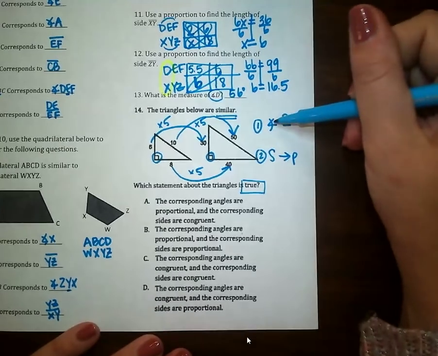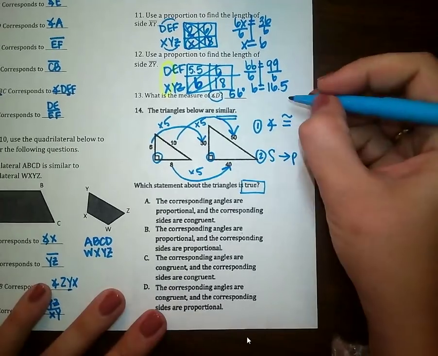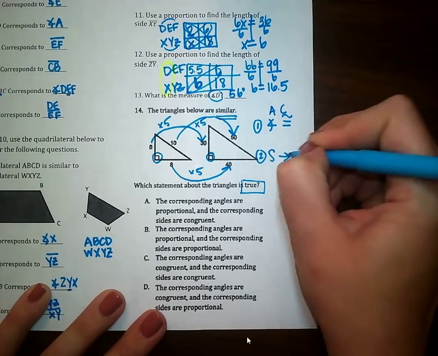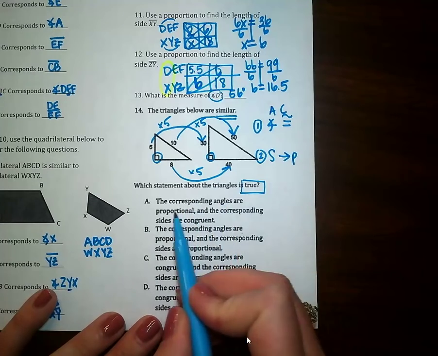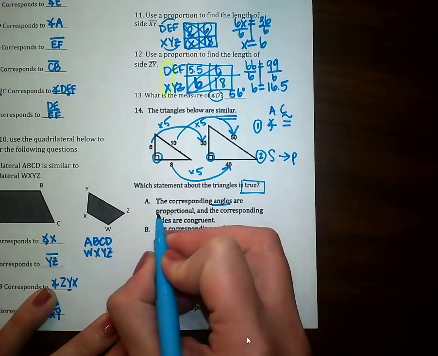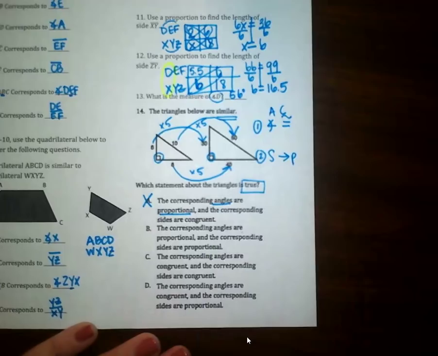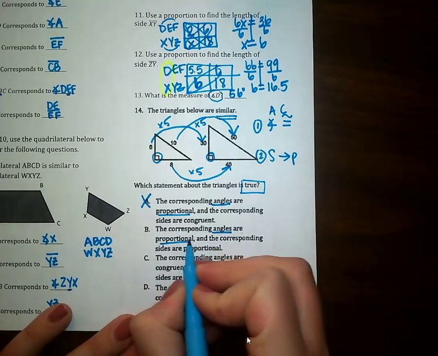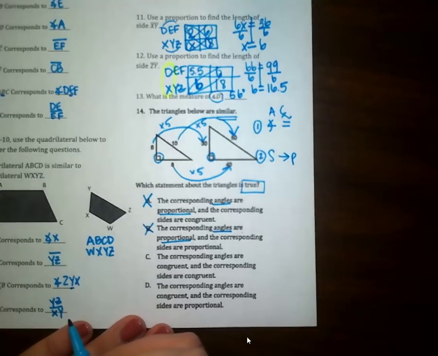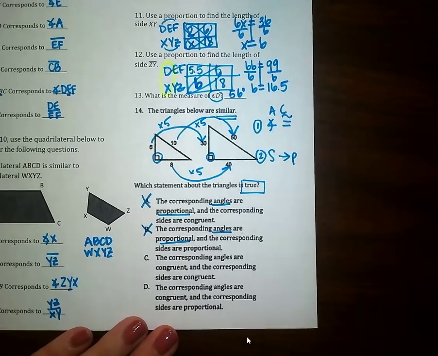So let's just see. Corresponding angles are congruent, corresponding sides proportional, and we talked about this. Corresponding angles are proportional. If it says angles proportional, I automatically know that is wrong because their angles should be congruent. Again, this is just process of elimination.